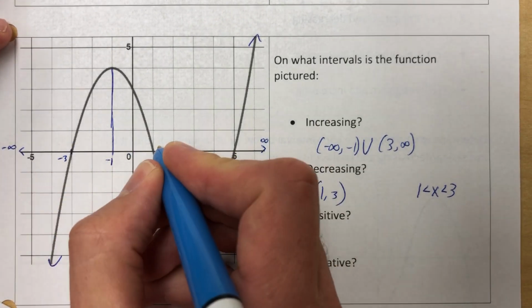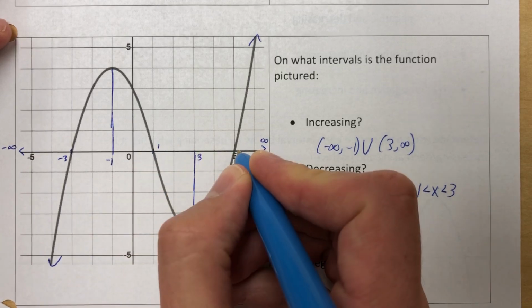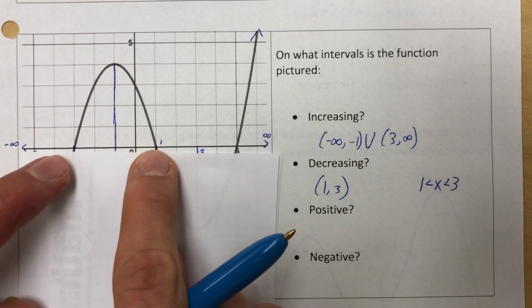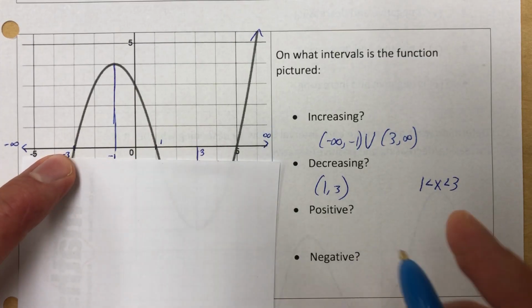This is negative 3. That was random. All right. And this is 1, and that's 5. Okay, so let's find where it's positive. It's positive between these two values, so between negative 3 and 1.